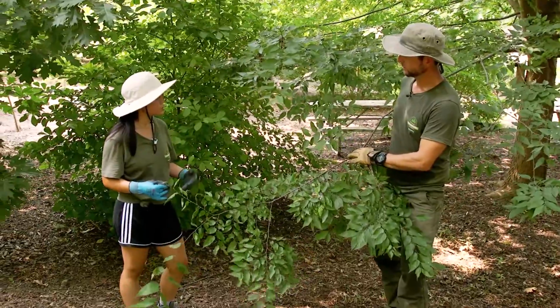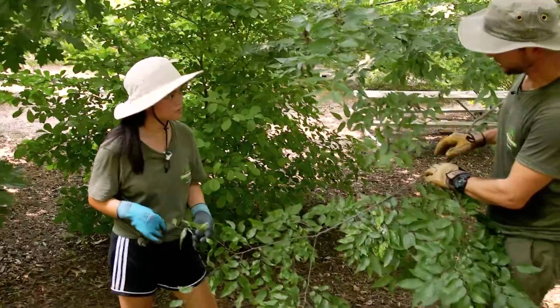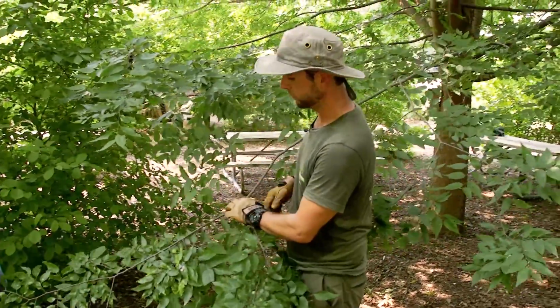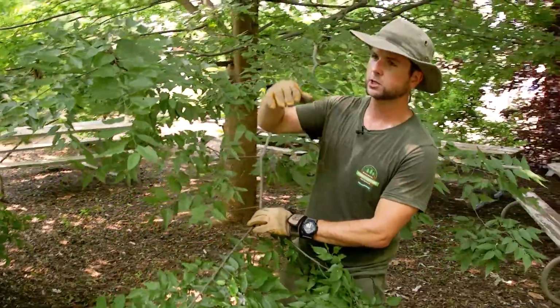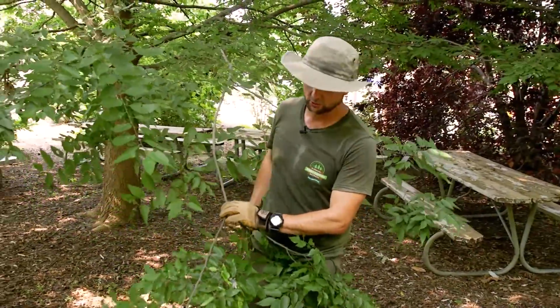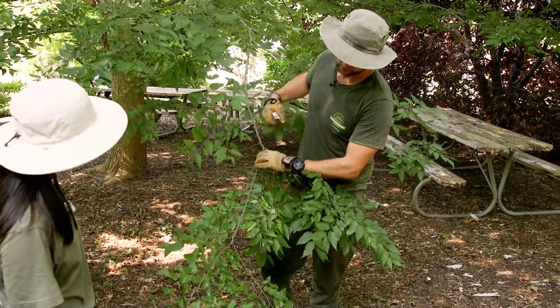So which branch should we cut back? How do you know? And how far should you cut it back to? How far depends kind of on what you're trying to achieve. Maybe you're trying to shorten a branch that's growing towards your house. Maybe you're trying to cut a branch that's providing a clearance issue that you can't walk under. But regardless of how you're doing it, you're going to follow the same basic principles.